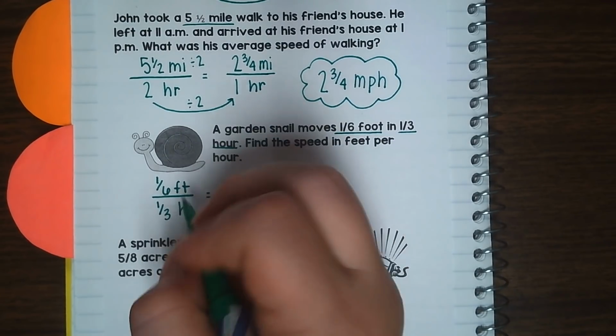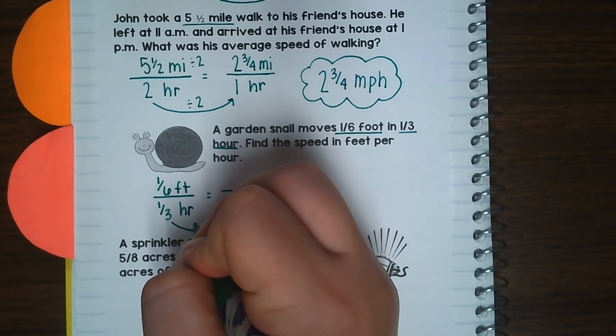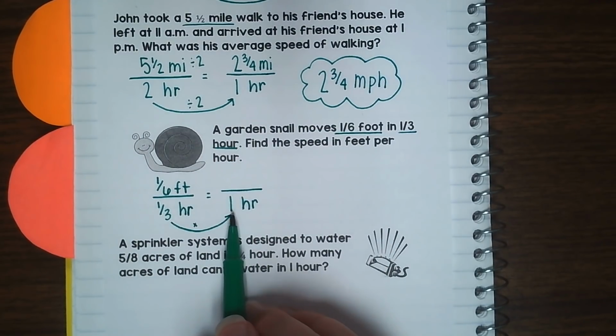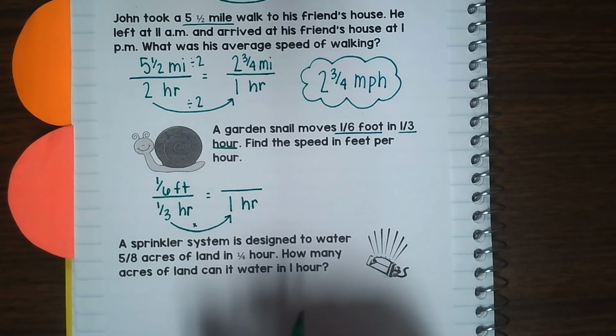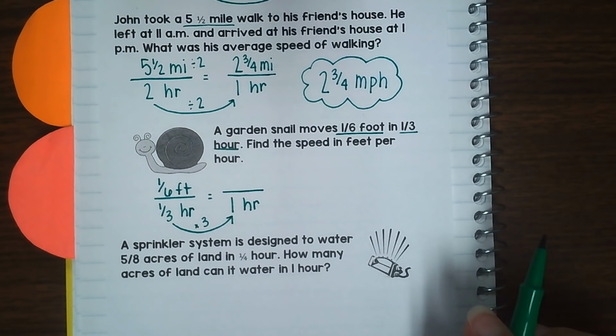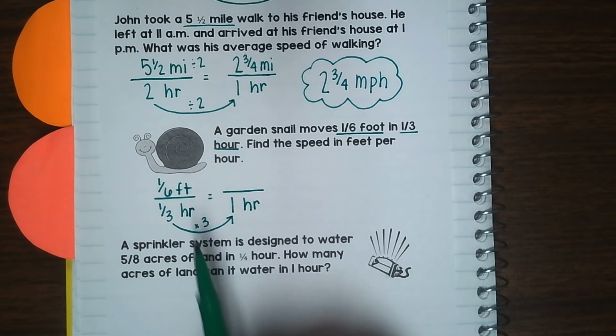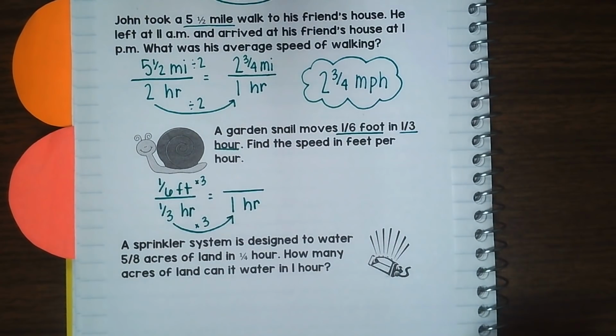So I need to figure out 1/3 times what will give me 1. Well, if I have 1/3 three times, that would give me 1. So if I multiply by 3 on the bottom, I multiply by 3 on top.